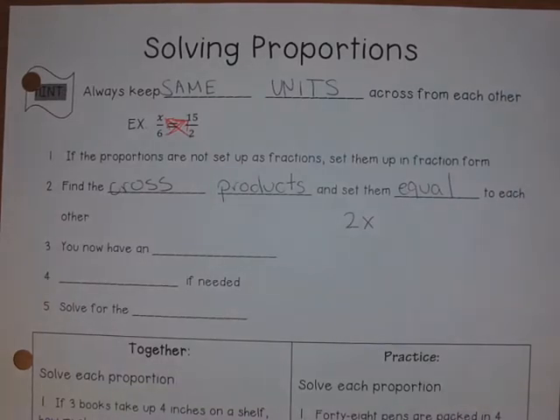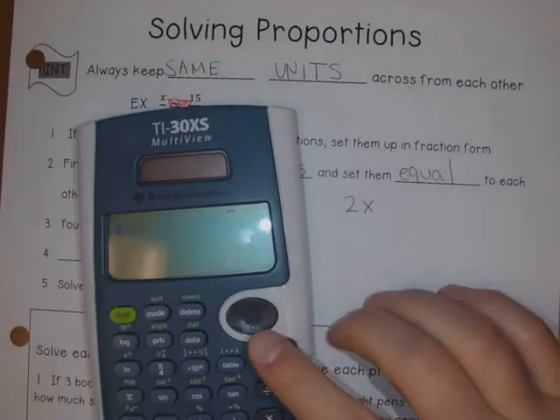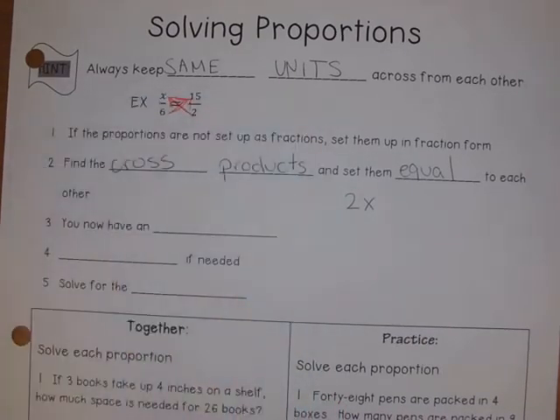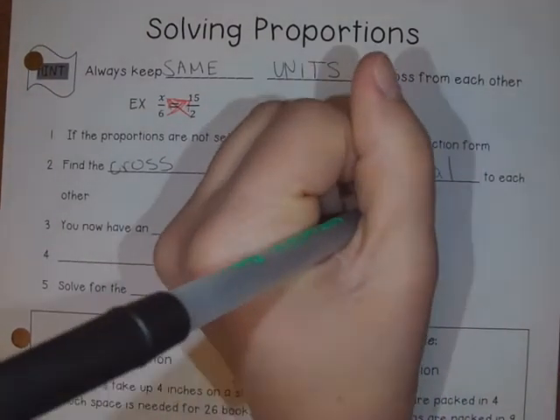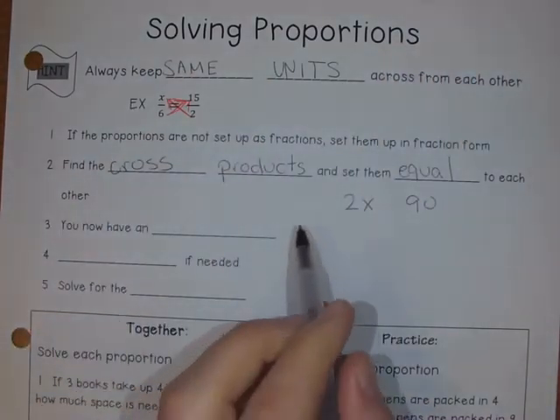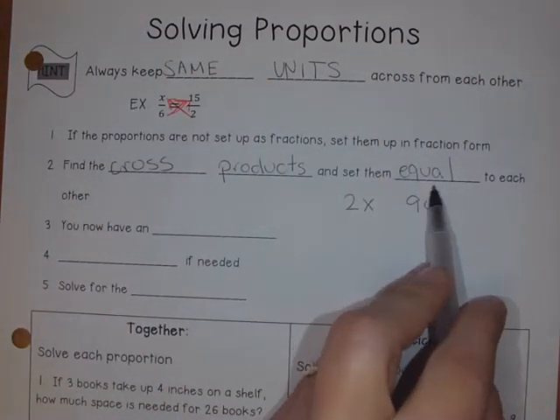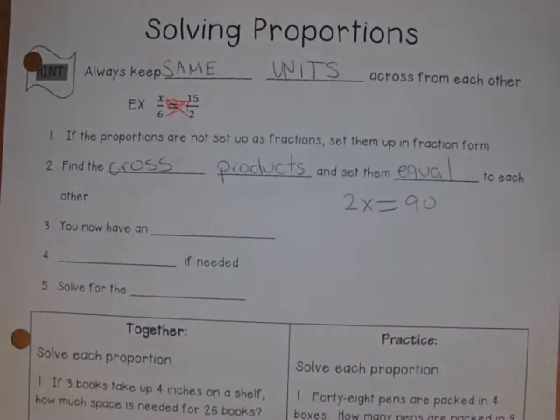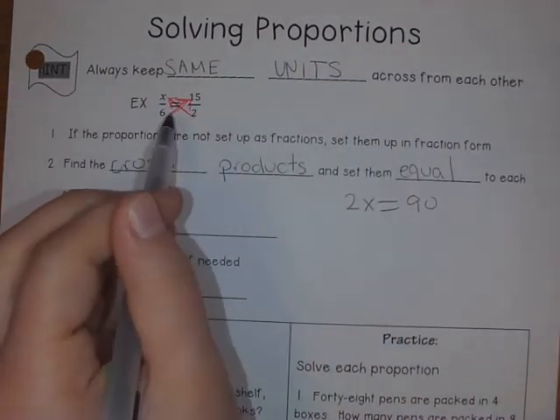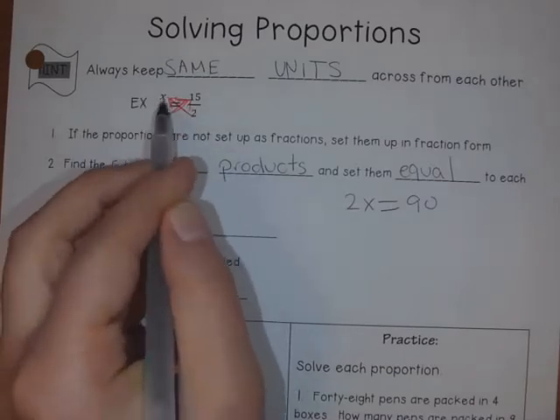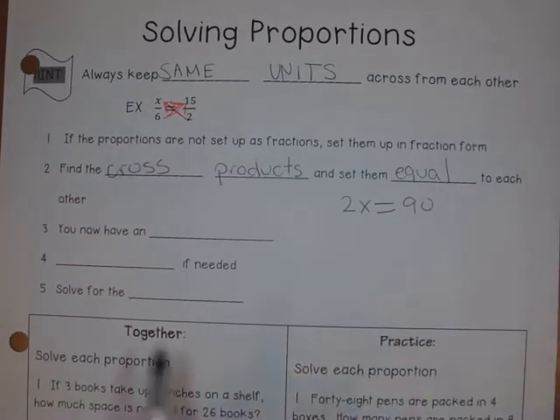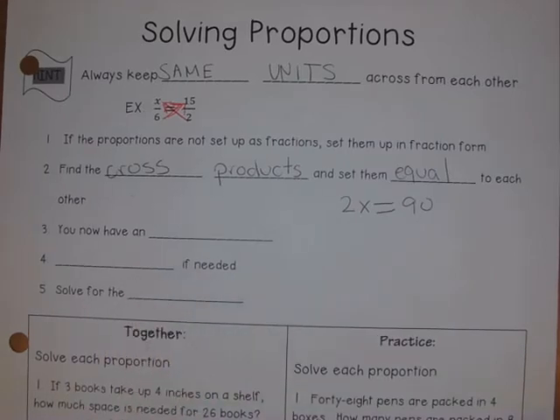Really, 15 times 2 is 30, and so you would just, never mind. 6 times 15 is 90. So you have 90, and then we need to set them equal to each other. So first I found the cross products, which is 2 times x, which is 2x, and 6 times 15, which is 90, and then I set them equal to each other.